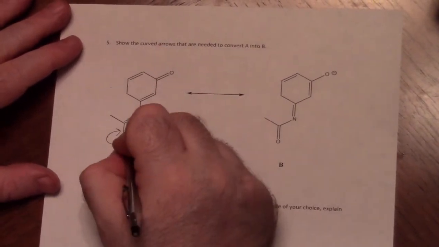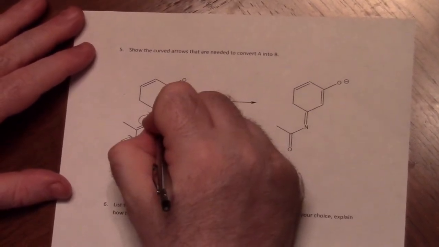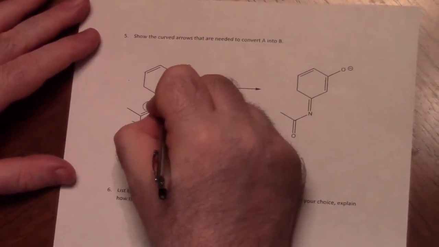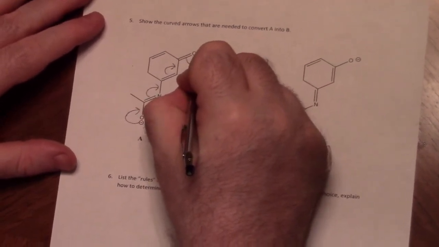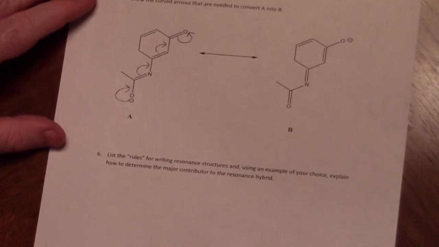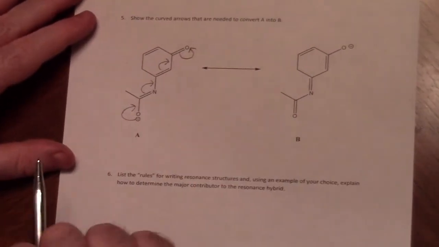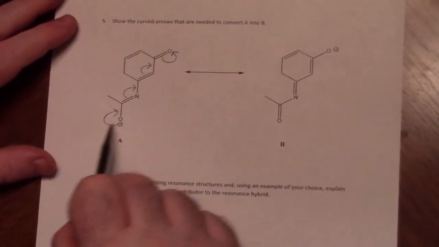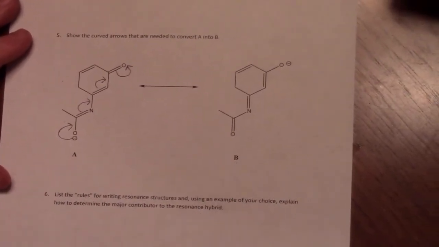In doing so, I'm going to have to move this carbon-nitrogen double bond to here. I'm going to have to move this carbon-carbon double bond to here. And I'm going to have to move this electron pair and this pi bond up onto oxygen there. And so this is how these 2 resonance structures can be represented. And this is how the electrons have to move to go from structure A to structure B.